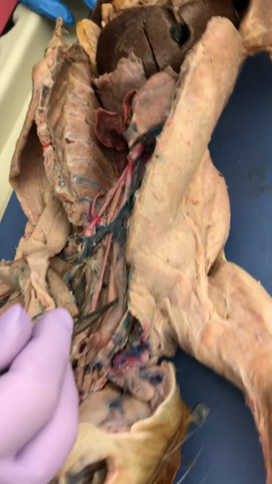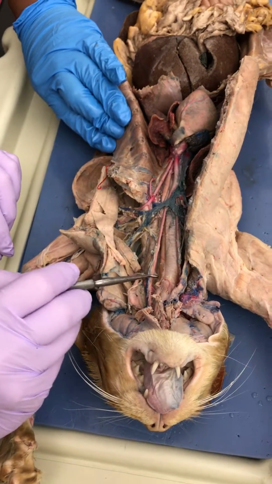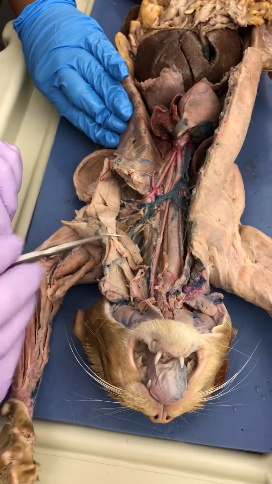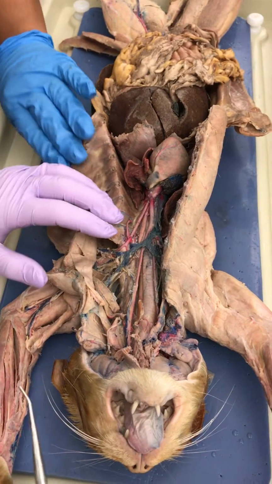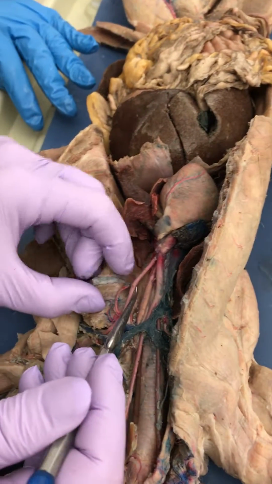Oh, another nice view of the esophagus here. And we already mentioned the thyroid gland. It's a good view of that. A good thyroid gland.